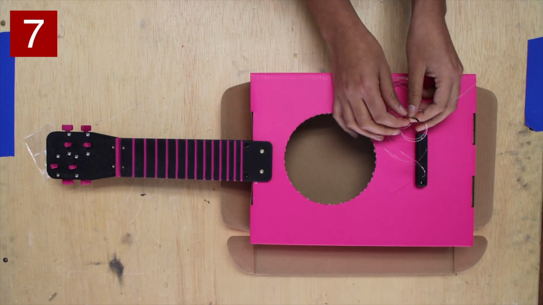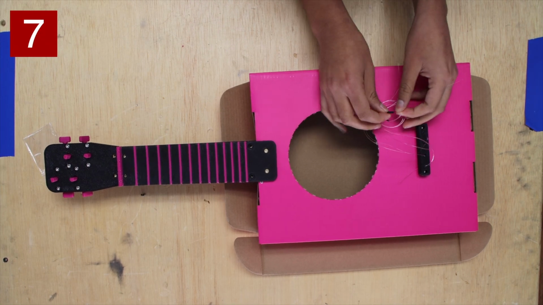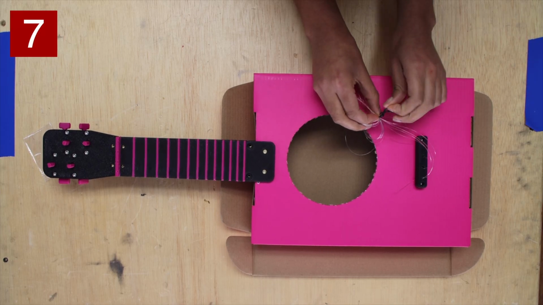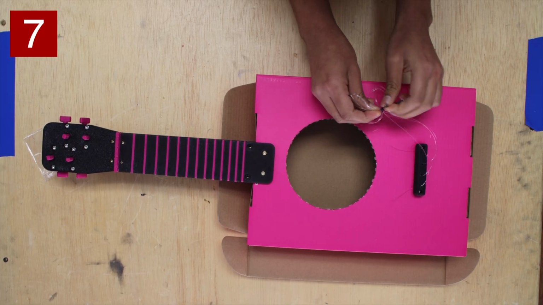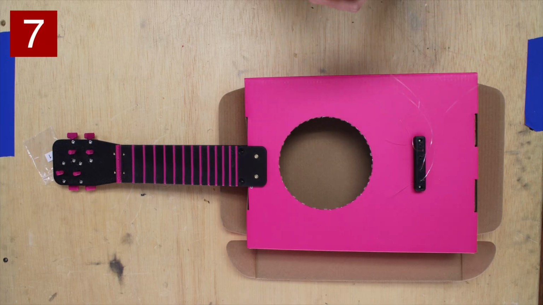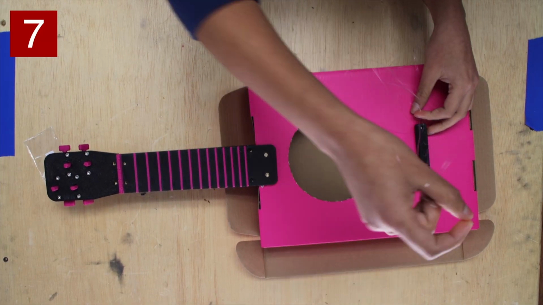Once you're done, all of the tuning pegs should look like this. Now, we're gonna move on to securing our strings. So go ahead and unravel all the strings and pick the first string that you wanna connect.